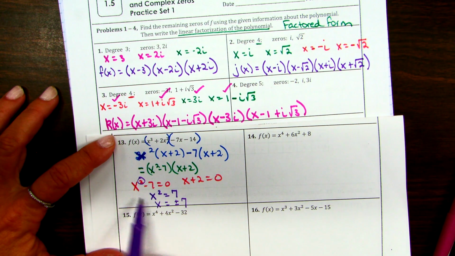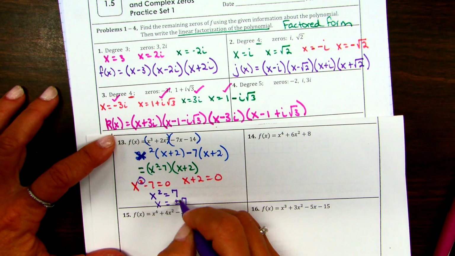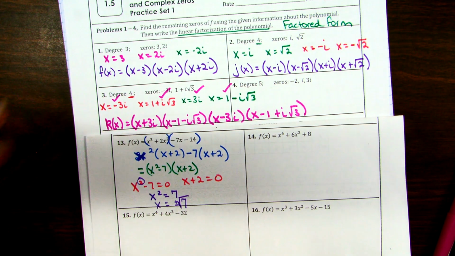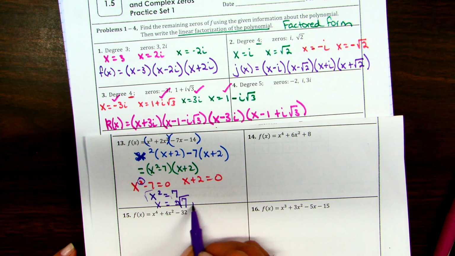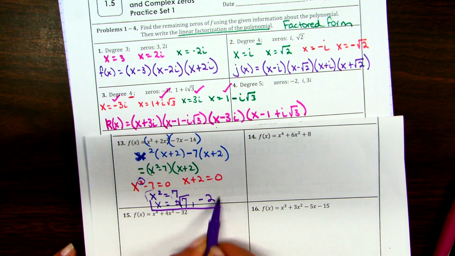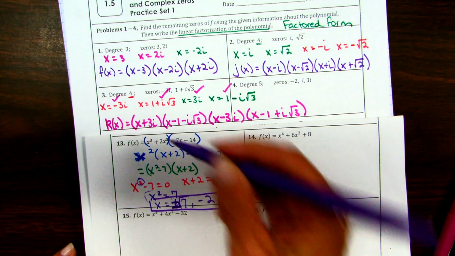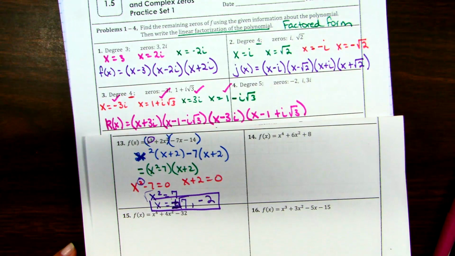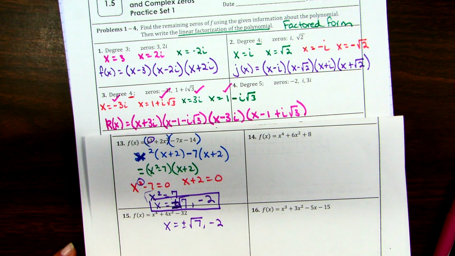This part of the problem, we should get 2 solutions, plus or minus square root of 7. Square root of both sides. And then we get also negative 2. Total of 1, 2, 3 solutions. Degree 3 should have 3 solutions. So you write it later. 1, 2, 3.